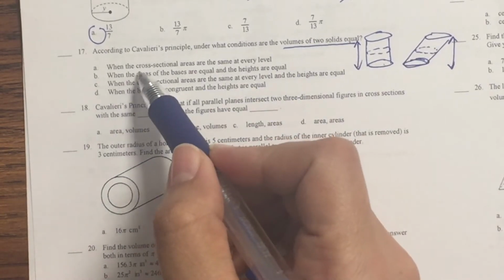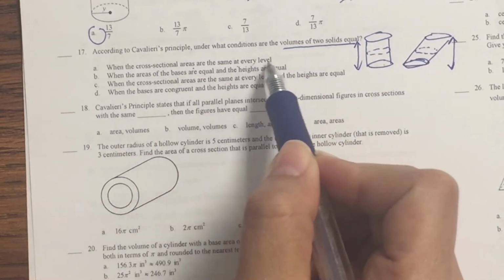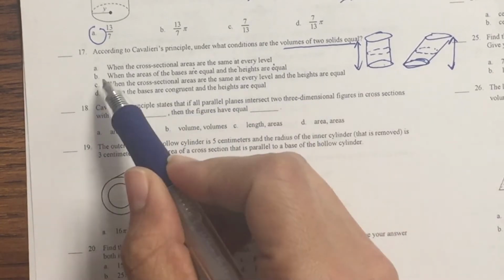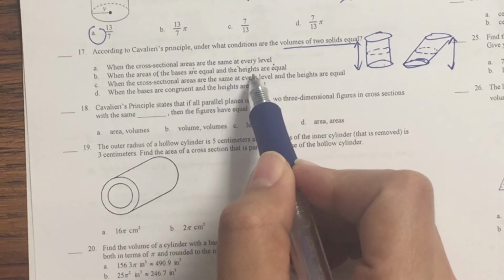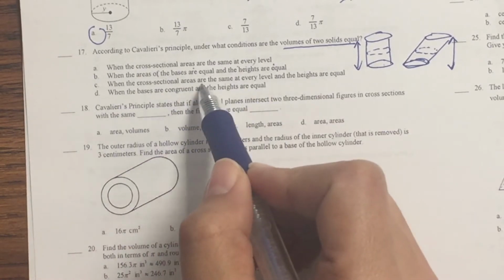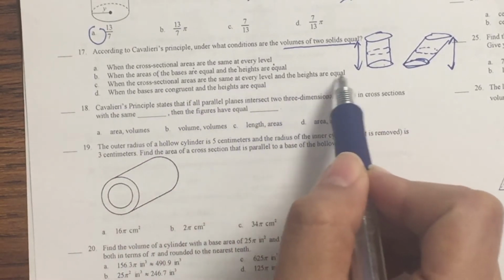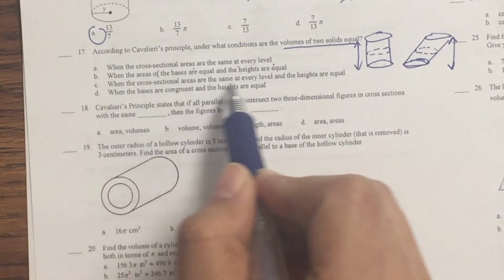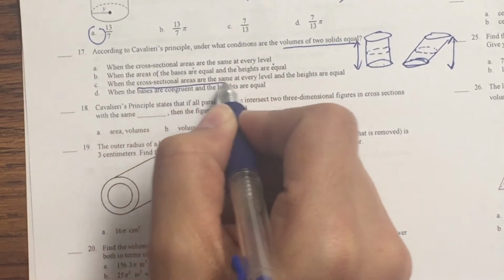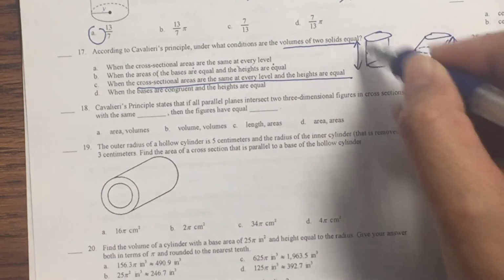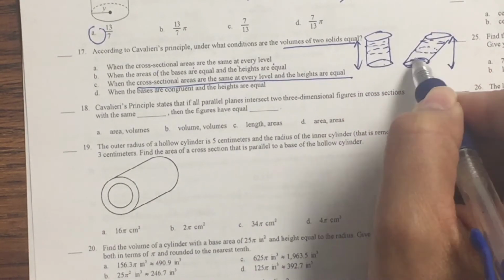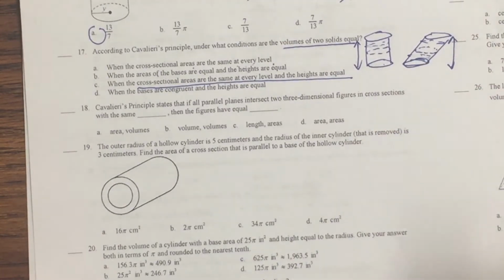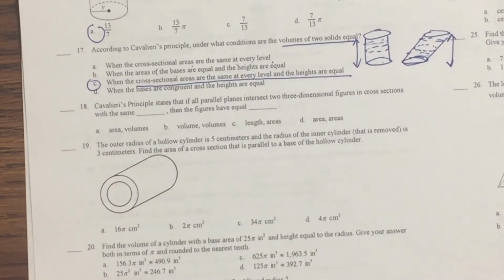So let's read through it. When the cross-sectional areas are the same at every level. When the areas of the bases are equal and the heights are equal. When the cross-sectional areas are the same at every level and the heights are equal. That's exactly what I'm looking for. Doesn't matter where you go, the cross-section's always the same. So that's going to be C.